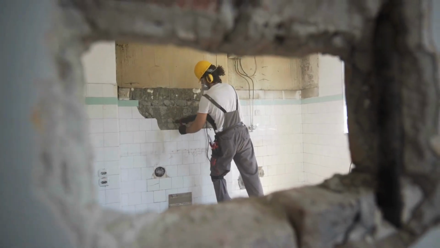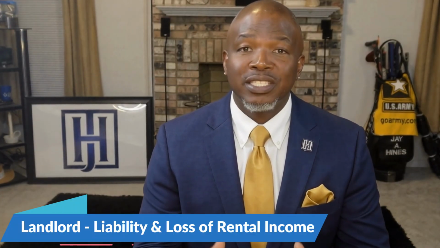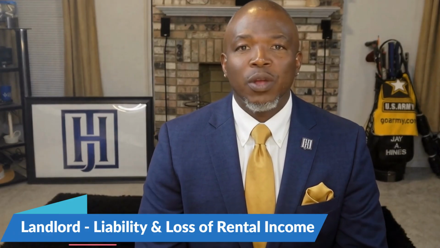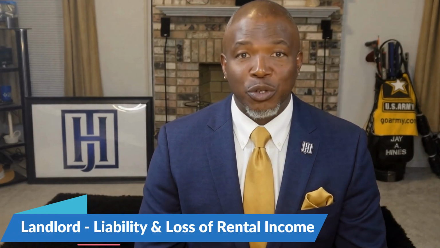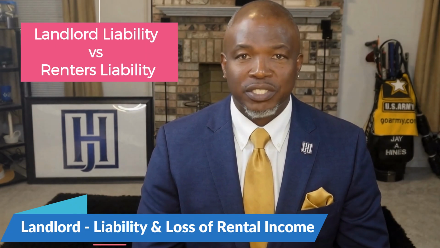Insurance is a financial backstop. However, it is not a replacement for good property management. So don't fall into the slumlord category. And this leads into one of the most misunderstood areas in landlord insurance. Making sure we understand landlord liability insurance versus renter's liability insurance.